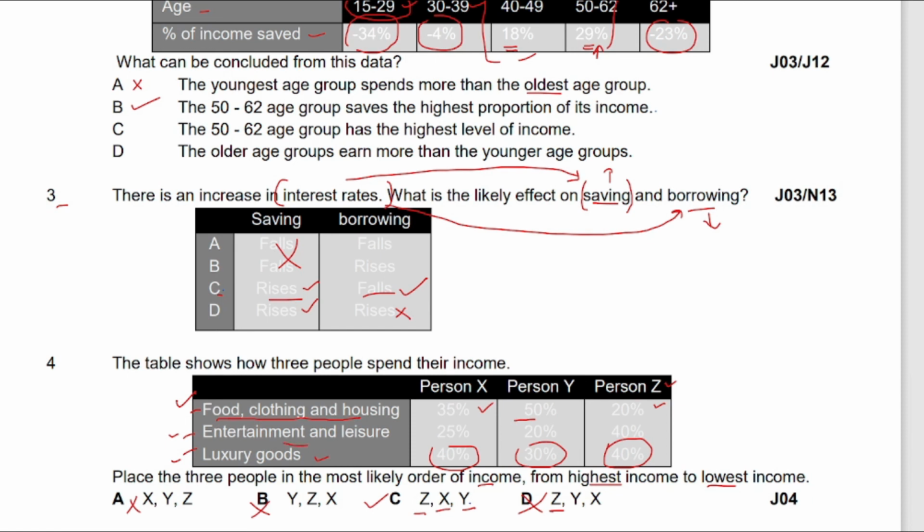And for entertainment, again, the richest person will spend more and the poorest person will spend less. On entertainment, we can see that person Z is spending 40%, so he is the richest person. Person X is spending 25%, so he is the second richest person. And Y is spending 20%, so he would be the last, or the poorest person. So option C again verifies the same thing.